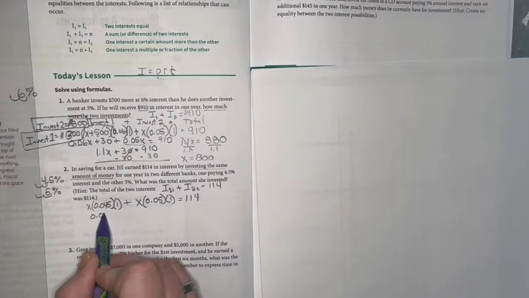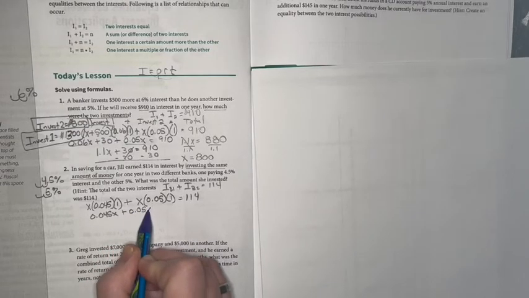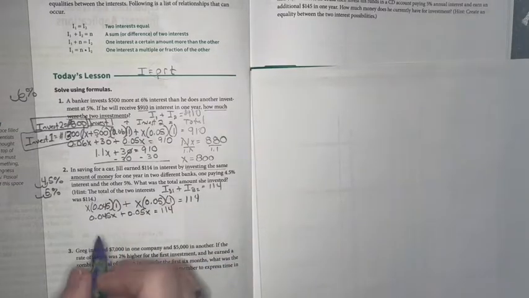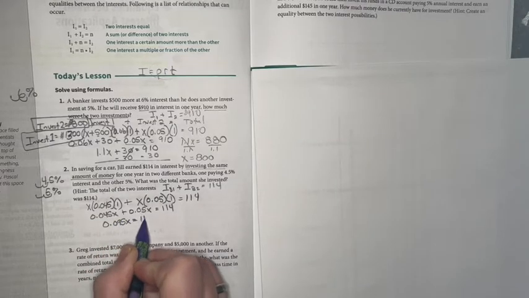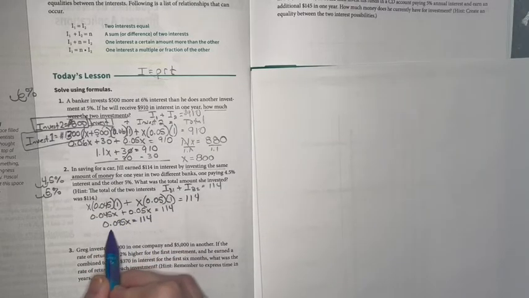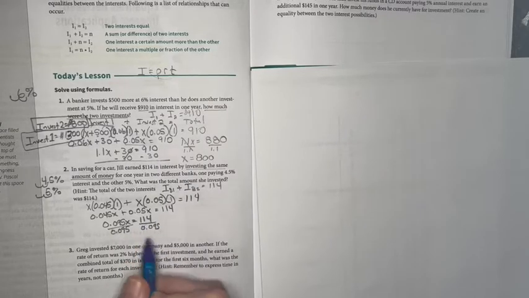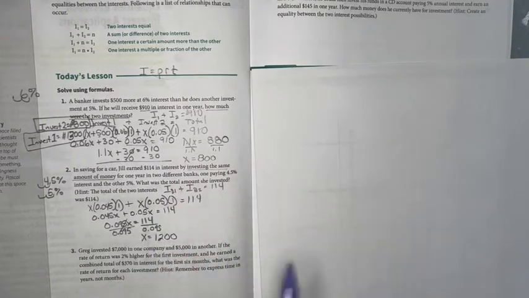Now we need to just multiply this out. We have 0.045x plus 0.05x equals 114. We combine our like terms, and we have 0.095x equals 114. X is being multiplied by 0.095, so we're going to do the opposite and divide. And we end up with X is equal to 1,200.